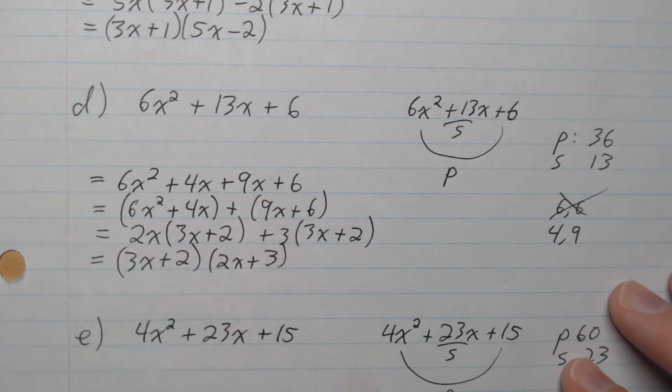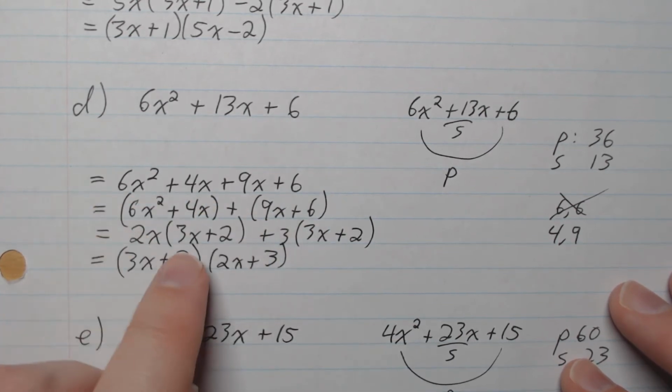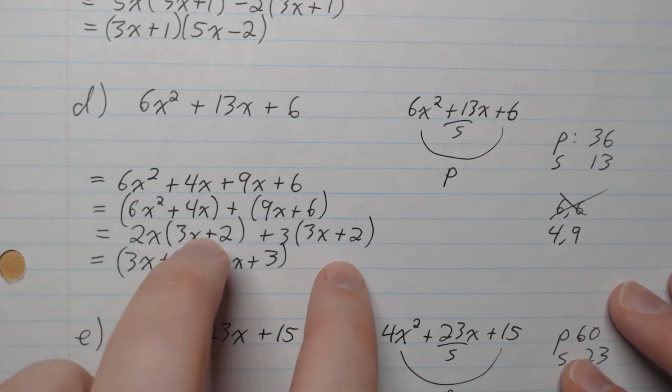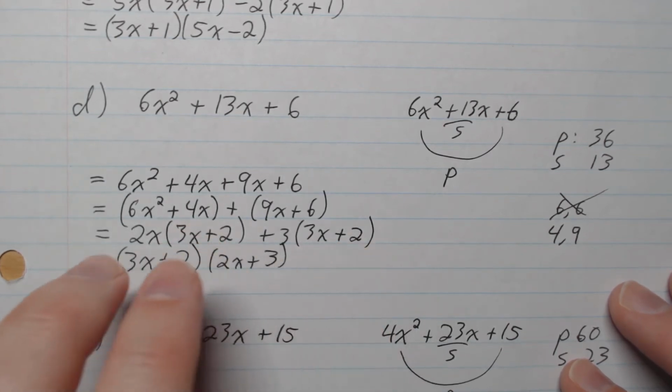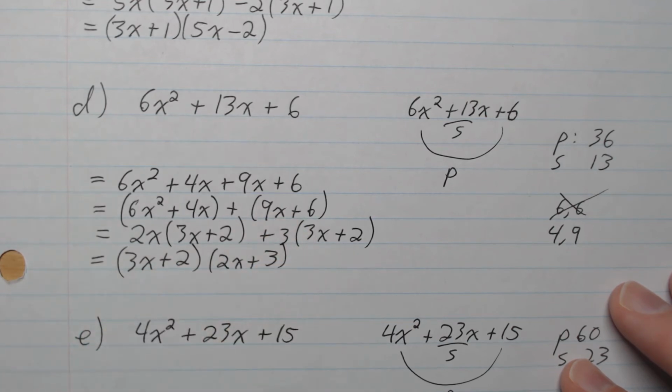First group plus second group. 2x is in common in the first group. What's left is 3x plus 2. 3 is in common for the second group here, so 3 times 3x plus 2. 3x plus 2 is in common for each. We're going to factor that out. What's left is 2x plus 3 as such.